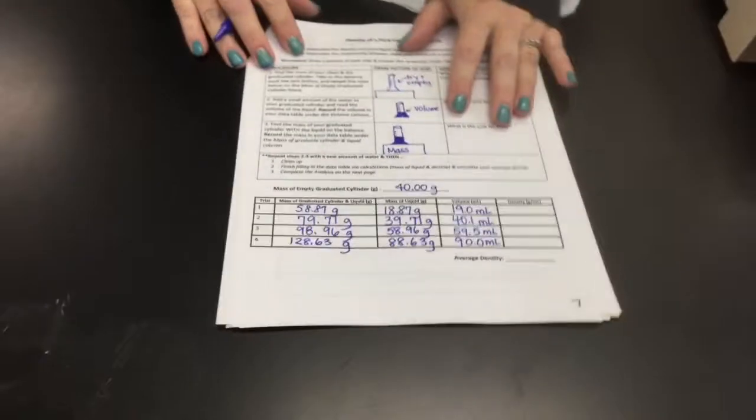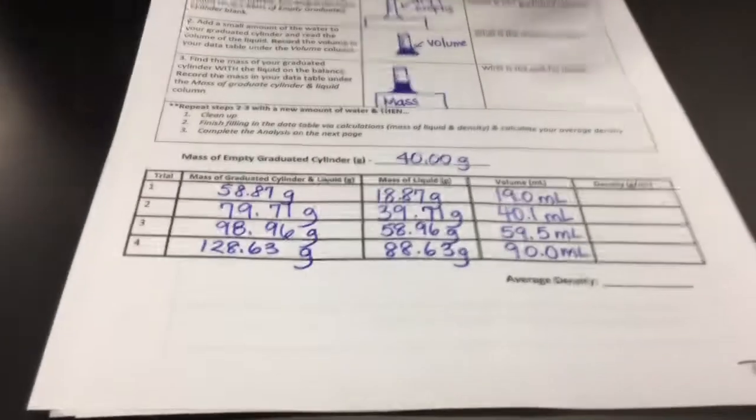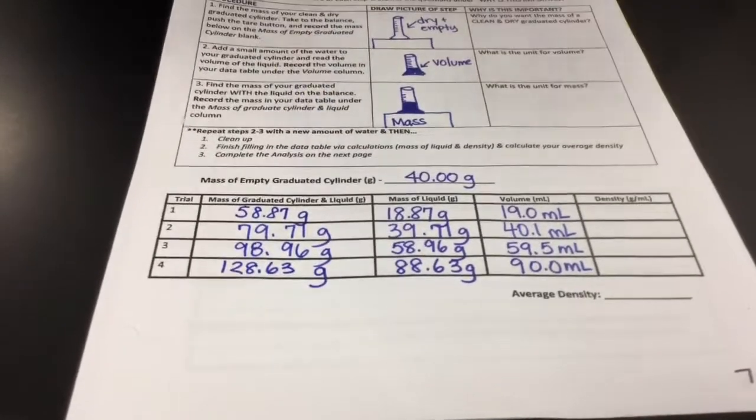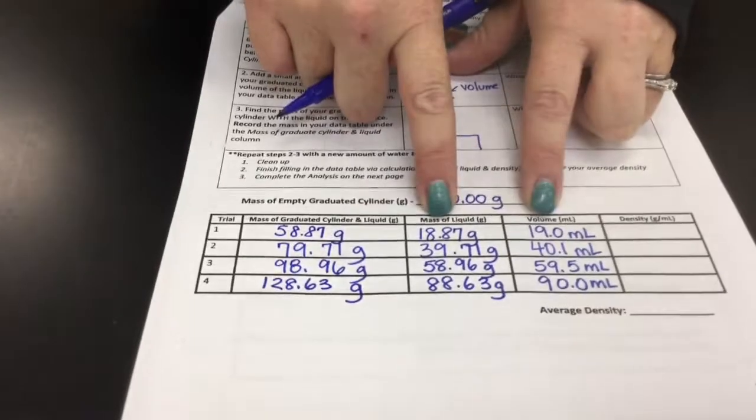Miss Thorburn, you forgot something on your number 4. Oh my gosh, I forgot to put the units. Grams. Okay, great. So here's my data. So now I'm going to calculate the density. And looking at my numbers, we definitely need a calculator.